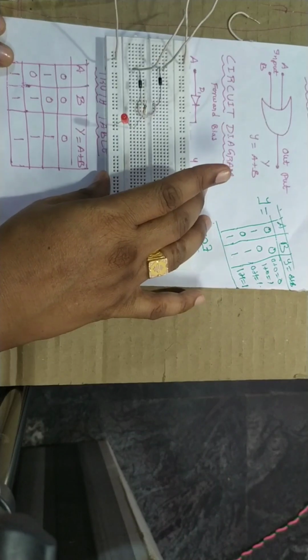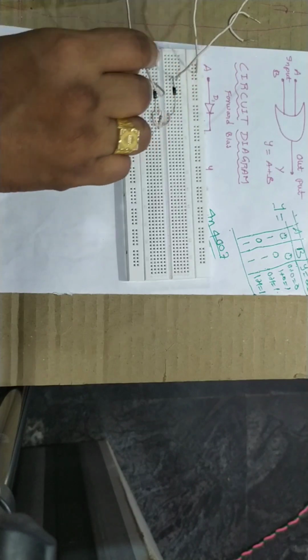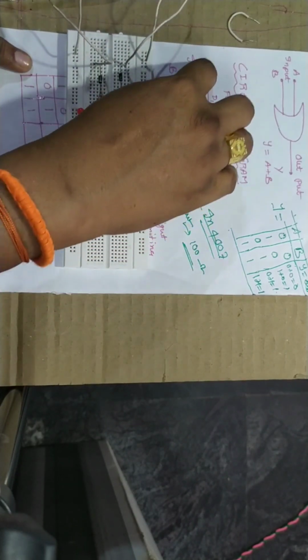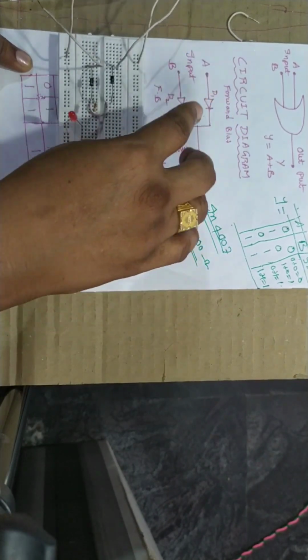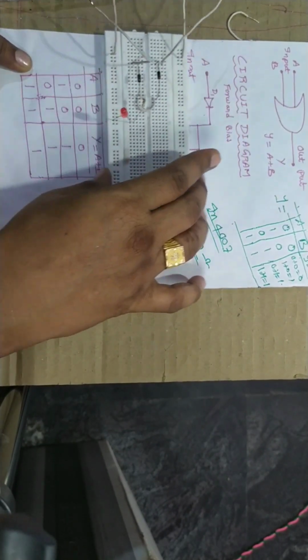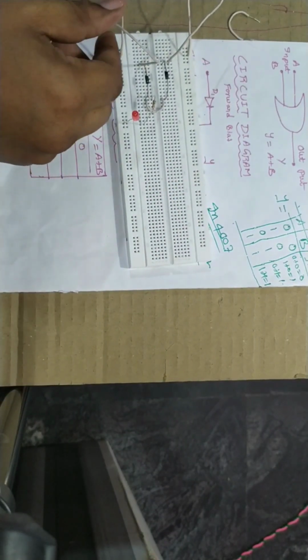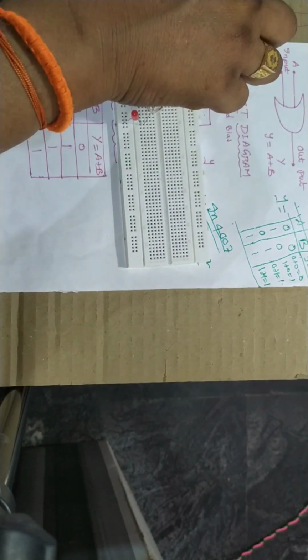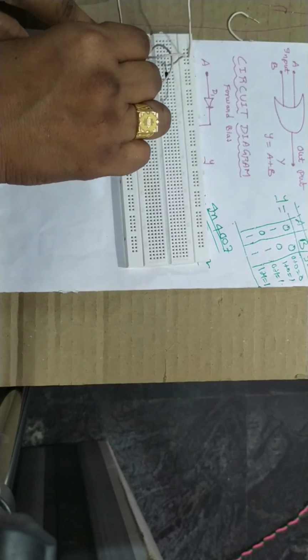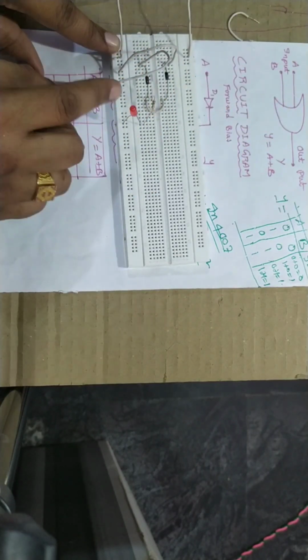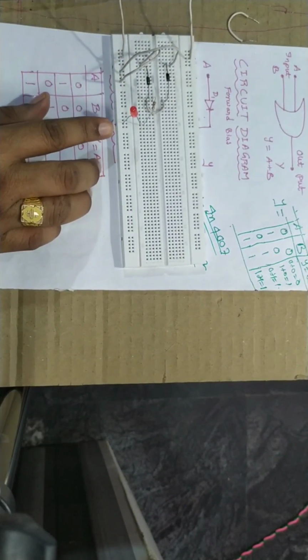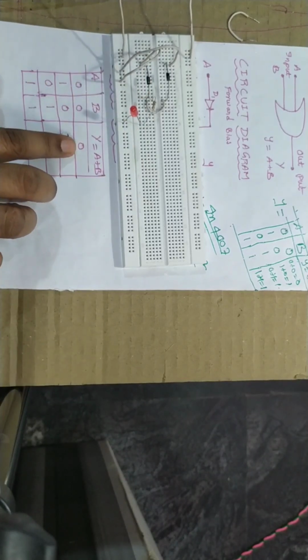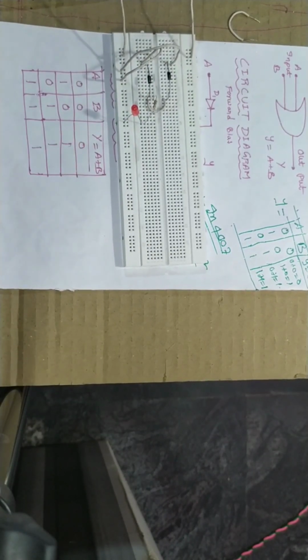Okay, now carefully observe. First, I am going to give A to the negative terminal and B to the negative terminal. That means first both are negative terminals. Both are 0 now. So A is connected to the negative terminal and this is B. B is also connected to the negative terminal. So the LED is not lit. So current is not passing. So the resultant Y is equal to 0.